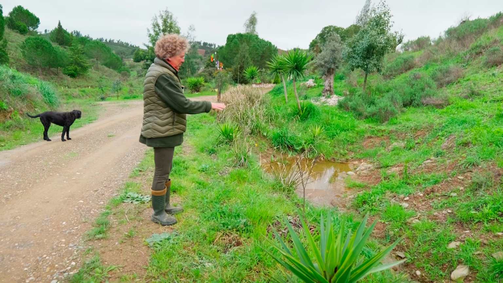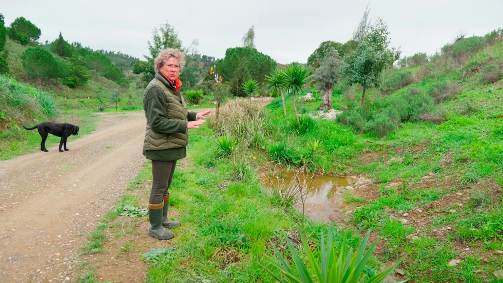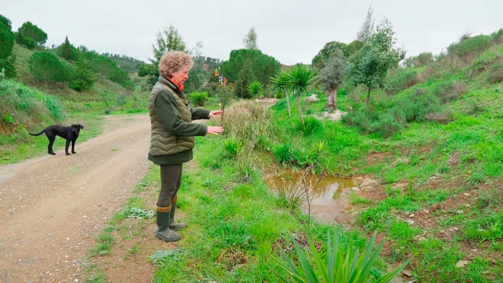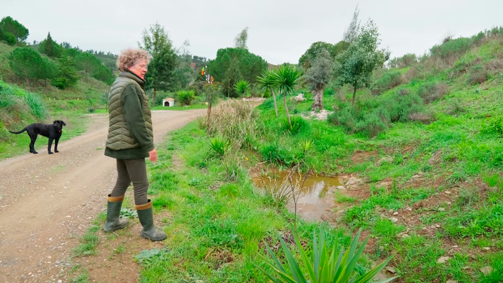Before we did these kind of things, here was nothing. There was not even grass growing here. So now you see what this simple thing does to nature.